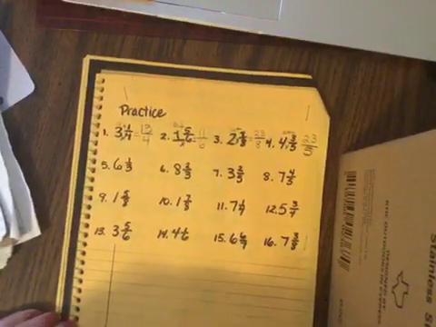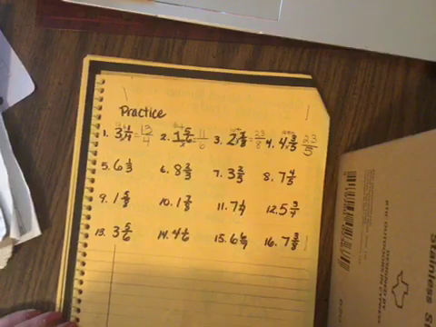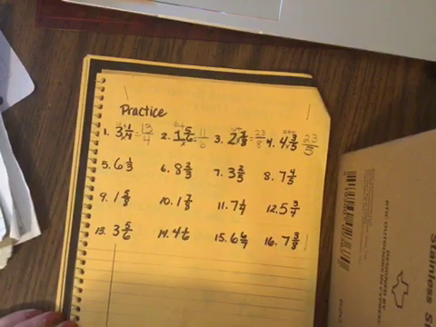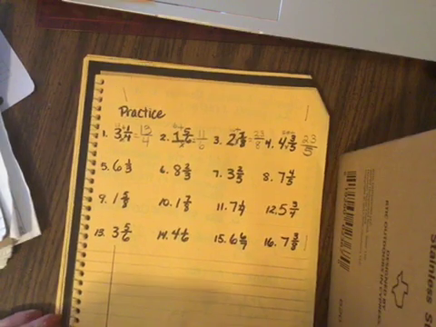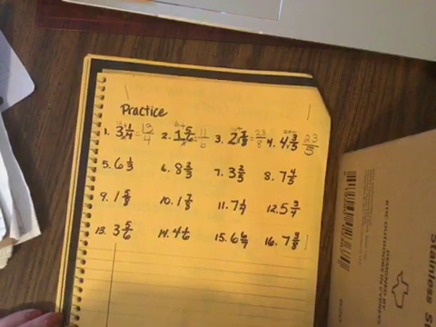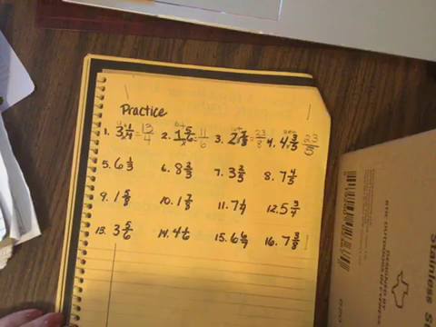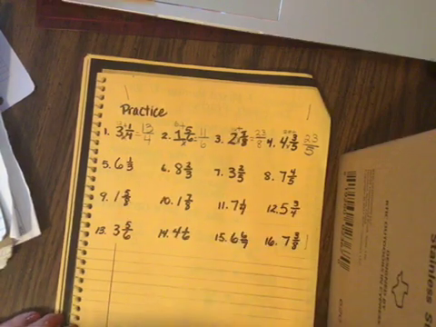If you want to pause it, you can pause it now and try 5 through 8. Go ahead and do that if you'd like to. Go ahead and pause it, do 5 through 8, and then hit play again, and you can check yours with mine to see how you're doing.